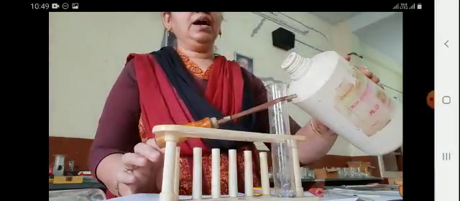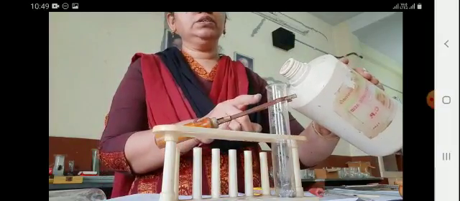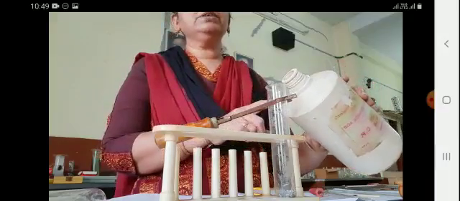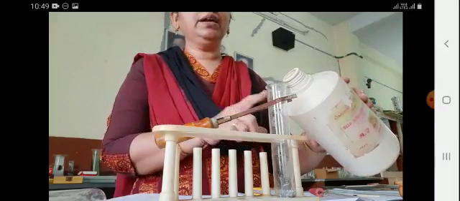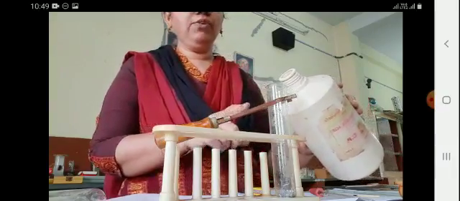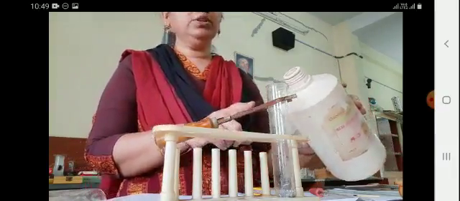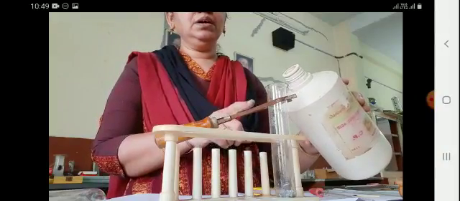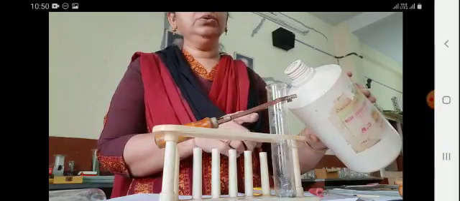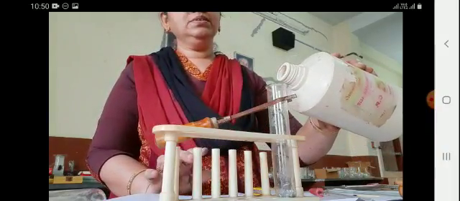I am adding hydrochloric acid to test tube containing zinc granules. Zinc will react with acid to form zinc chloride and hydrogen gas will be liberated. Hydrogen gas is highly inflammable gas. It will burn with pop sound. Let us see what will happen when I pour acid into test tube containing zinc granules.